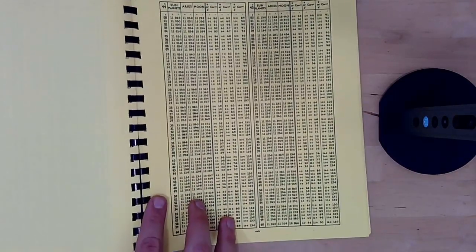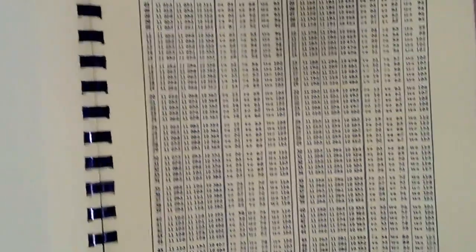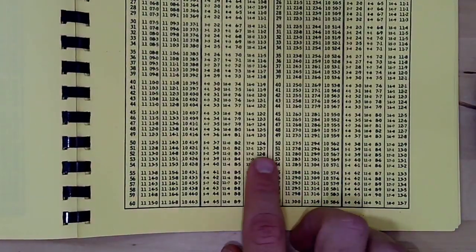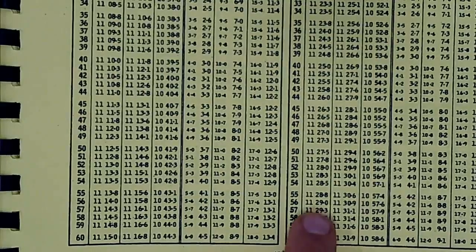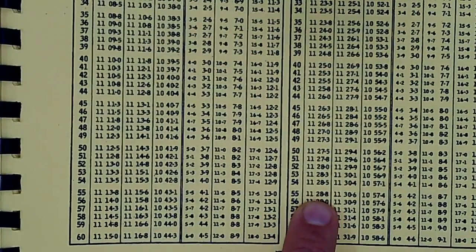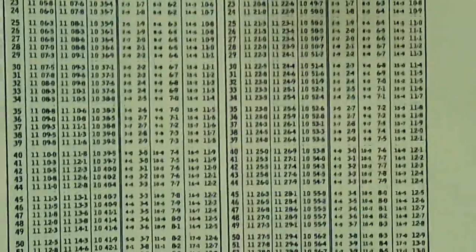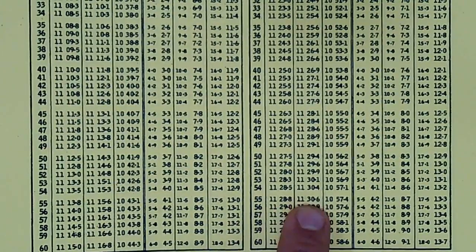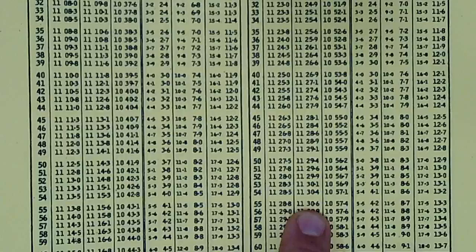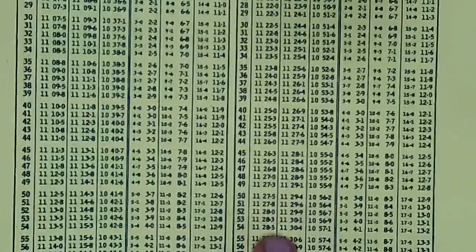We can look way down here at 55 seconds. There's a correction to be made of 11 degrees, and over here 55, 11 degrees 28.8 minutes. This one right there. Right, so we were at 45 minutes, come down to 55 seconds. There's the correction for the sun and the planets. Next to it is the correction for Aries. All right, so next to it is the picture for Aries.